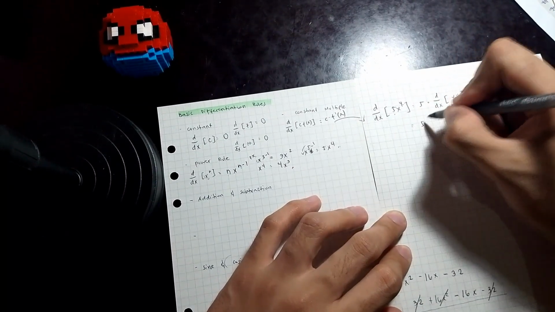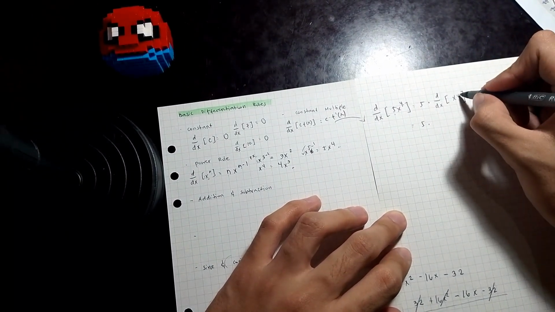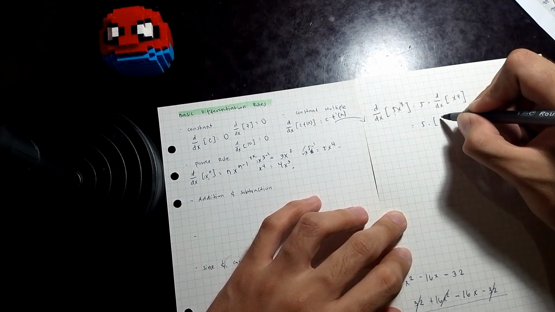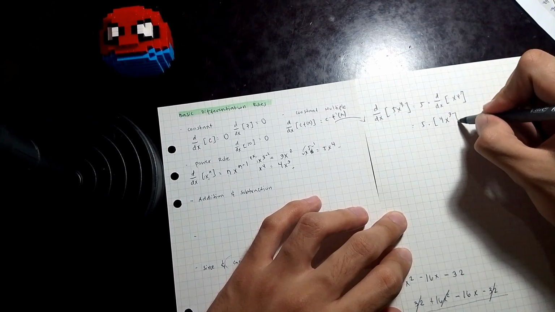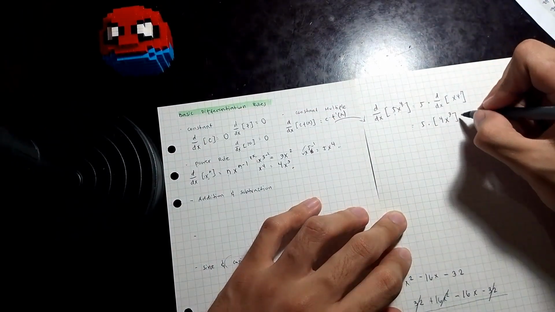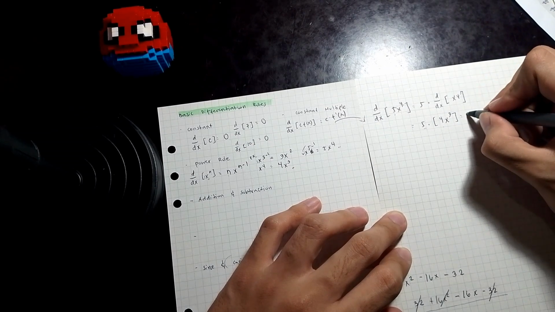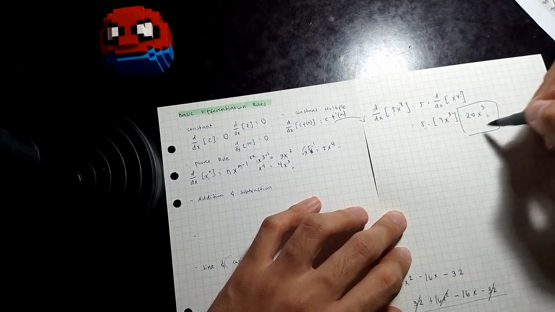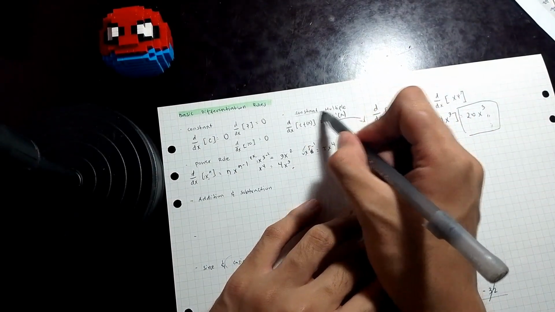This becomes 5 times 4x to the 4 minus 1, which is 3, using the power rule. And 5 times 4 equals 20x cubed. Now, that's for the constant multiple.